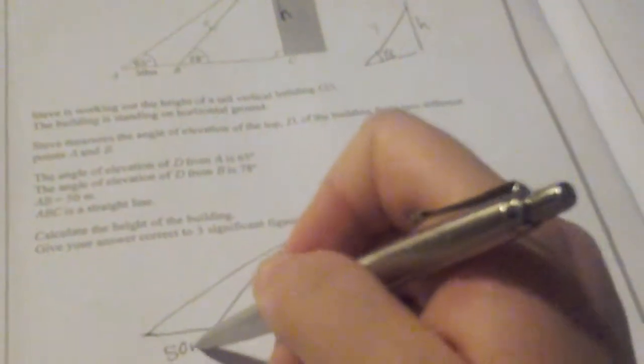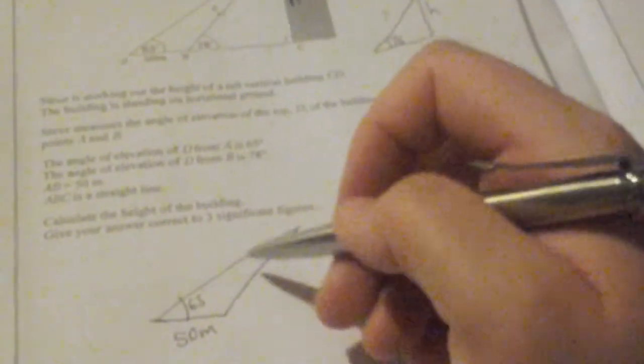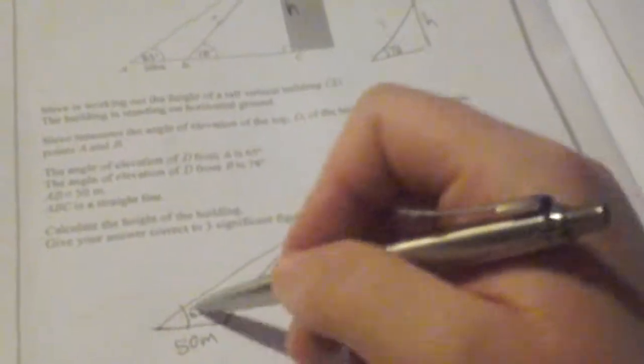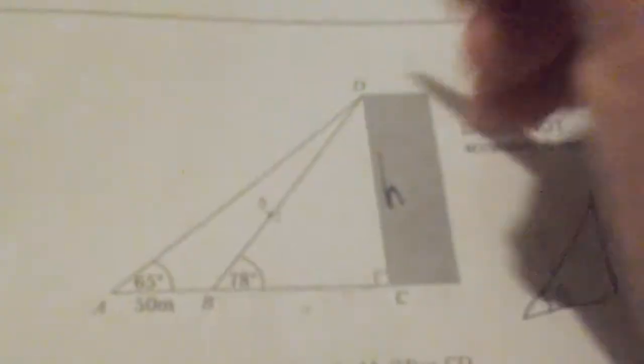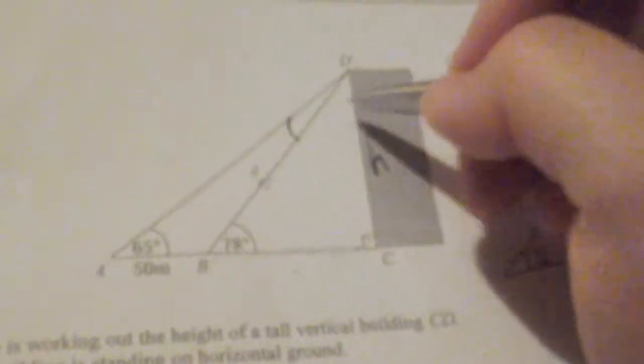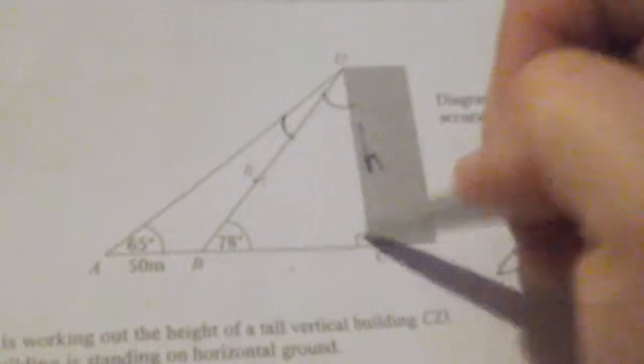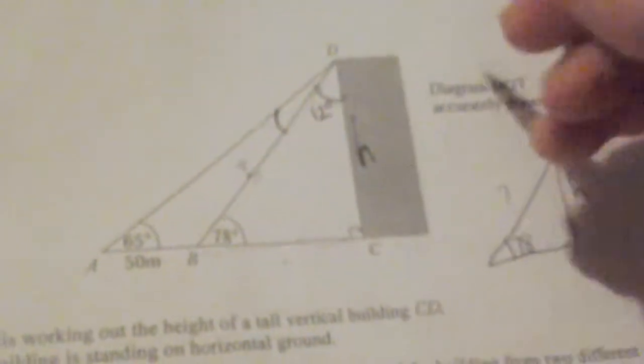So what I'm going to need to do first is work with this triangle, which is 50 metres here, 65 here. And again, I want this one, so there's one pair. If I had this pair here, I could use that A over sine A is B over sine B, because I've got matching pairs. Luckily, as the way the angles are set out, I can work out this angle quite easily. 78 and 90, so this one is 180, take away 78, take away 90, which is 12 degrees.